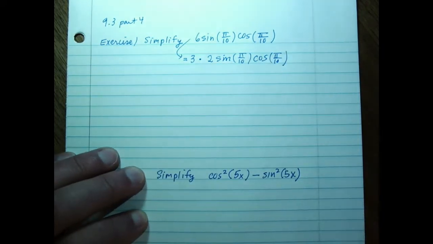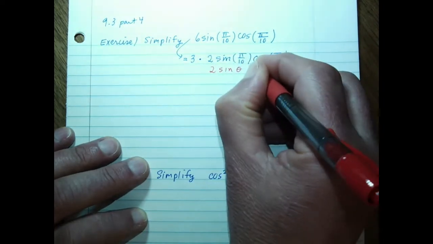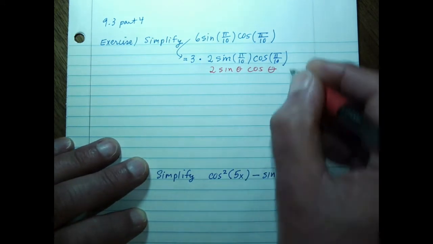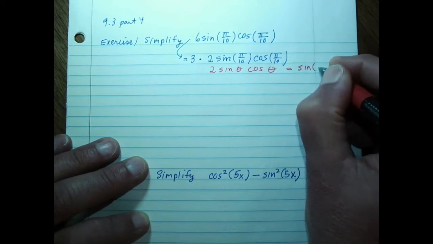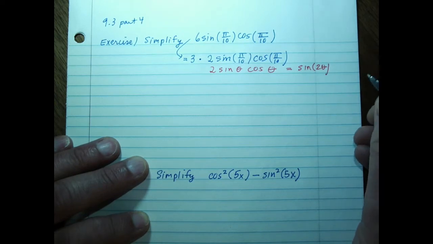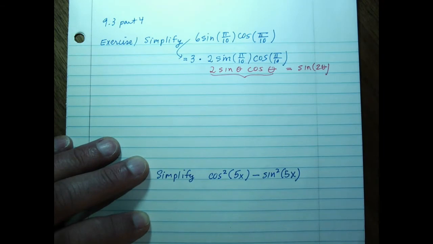So this should make us think 2 sine theta cosine theta is what that portion looks like. And our identity tells us that's equal to sine of 2 theta, our double angle identity for sine. So this portion is equal to sine 2 theta.